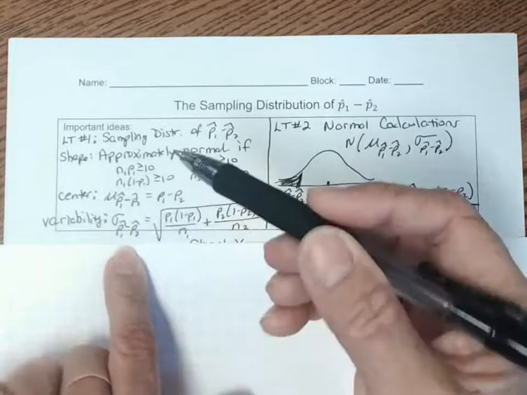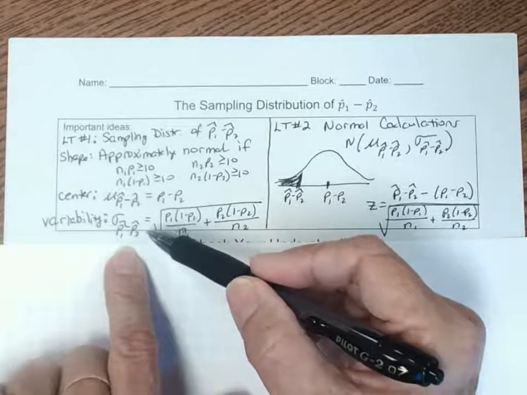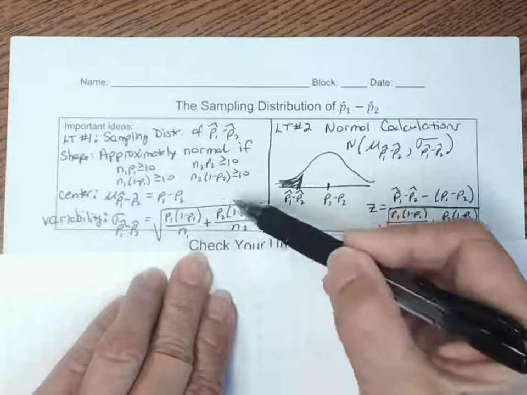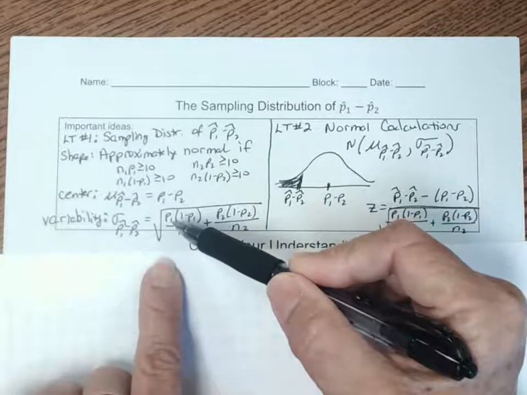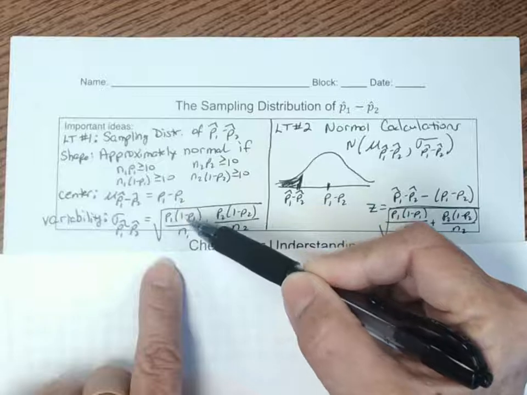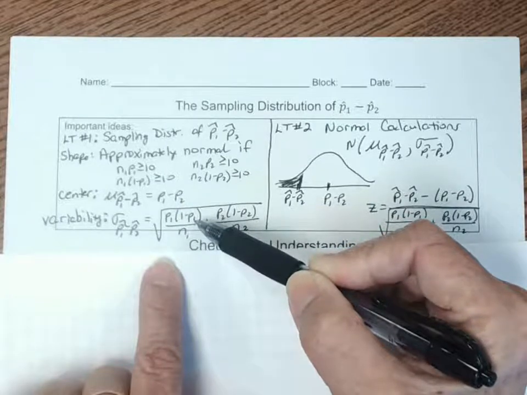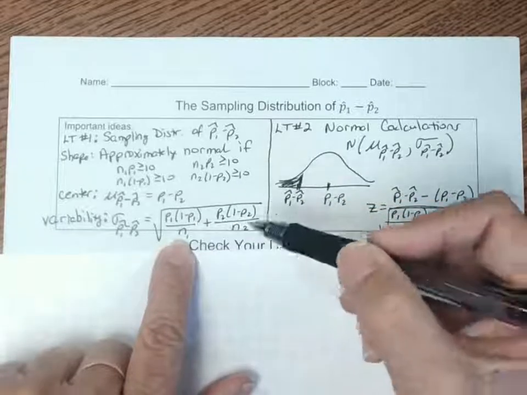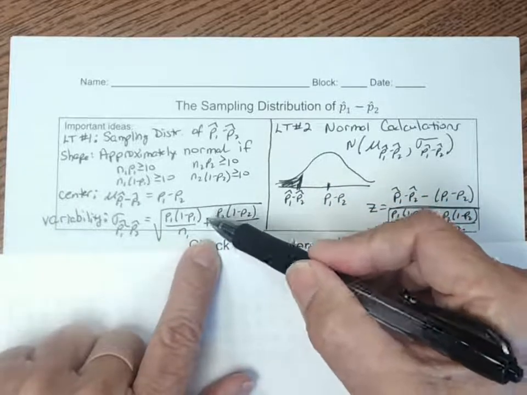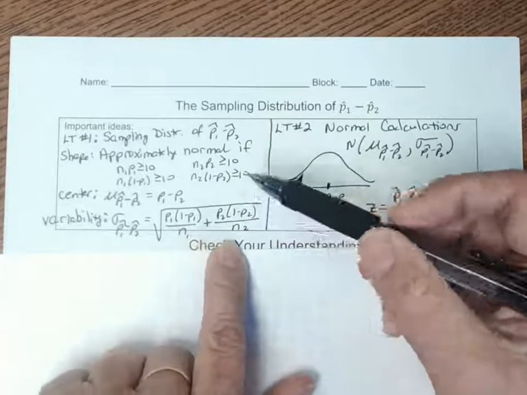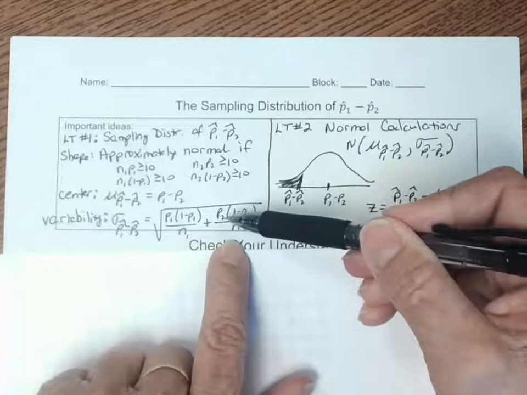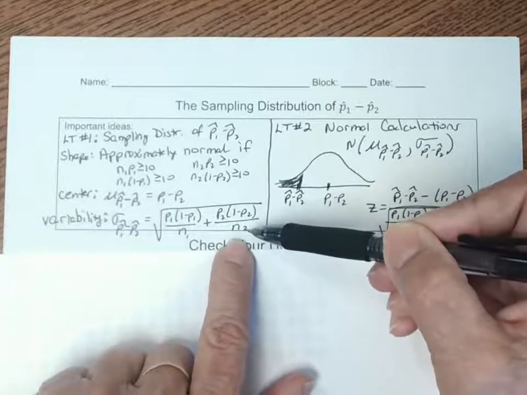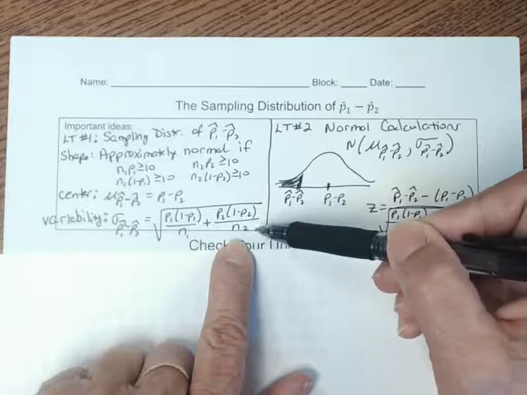Our variability for the difference of two proportions is this long formula, which is the square root of the proportion from your first population times 1 minus that proportion divided by the sample size that you take from your first population, plus, make sure you remember that's a plus, the proportion in the second population times 1 minus that proportion divided by the sample size that you take from the second population.